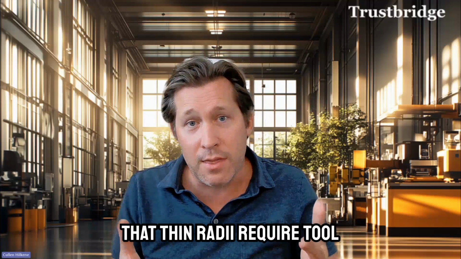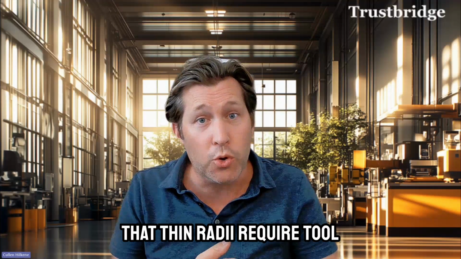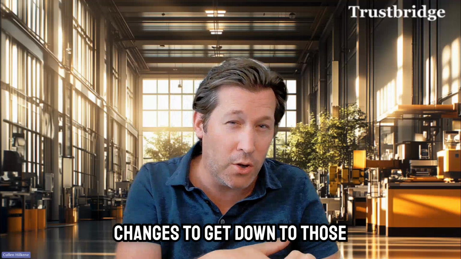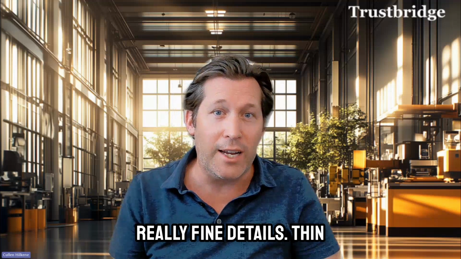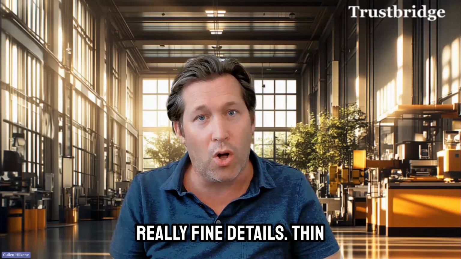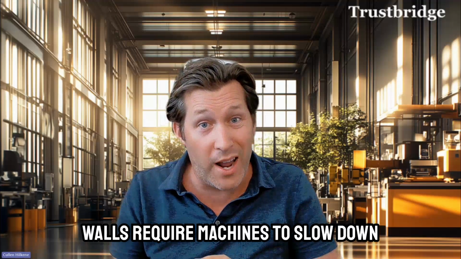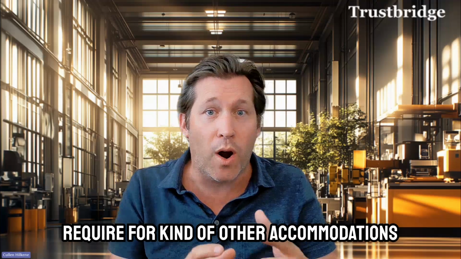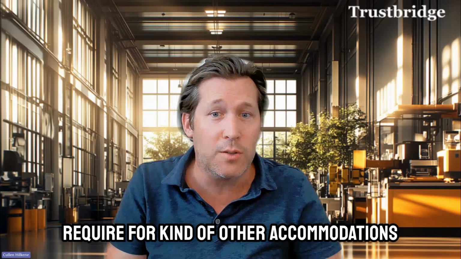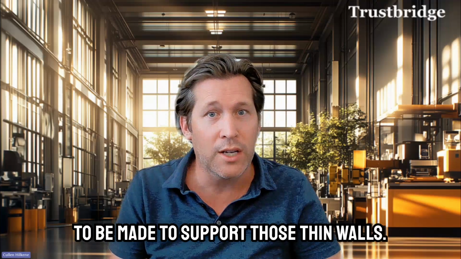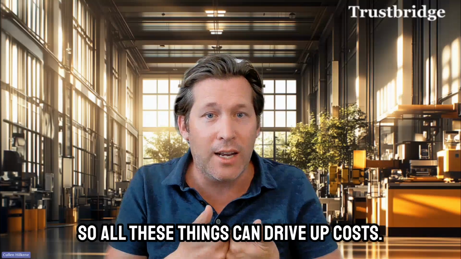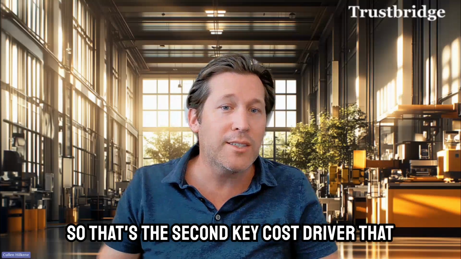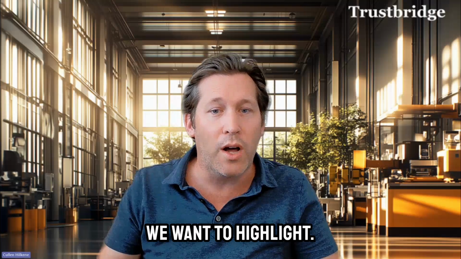Thin radii require multiple tool changes to get down to those really fine details. Thin walls require machines to slow down, or in certain circumstances require other accommodations to be made to support those thin walls. So all these things can drive up costs. So that's the second key cost driver that we want to highlight.